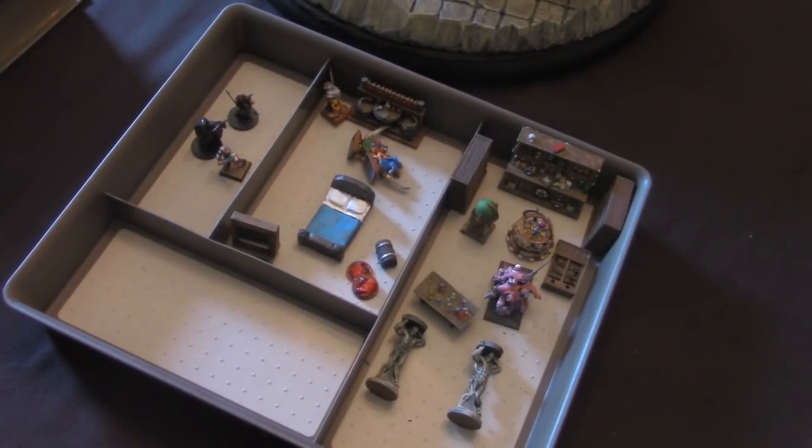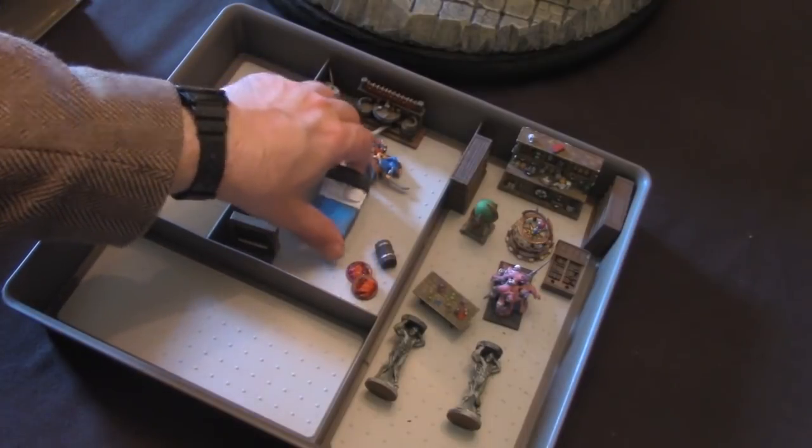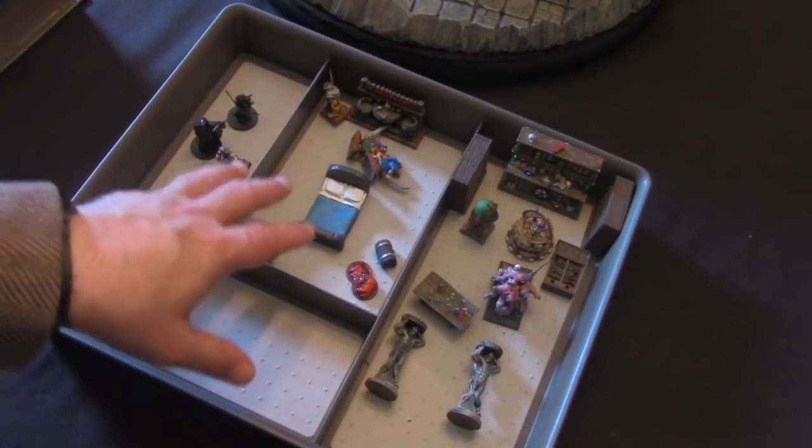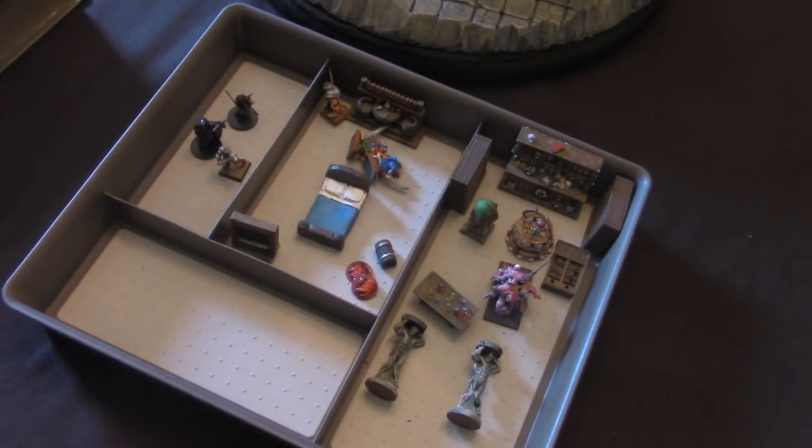So this is my secret organizing weapon. It is a junk drawer organizer. I got this from Bed Bath & Beyond with a 40% off coupon. You can get them all the time, or you can get them at TJ Maxx or Marshalls, like a discount store. I really like this kind because it's got a rubber bottom so things don't slide around. And all my figures and furniture for that encounter are in the appropriate drawer.